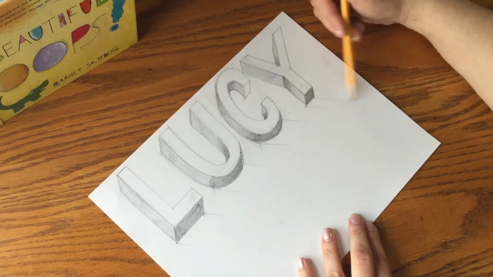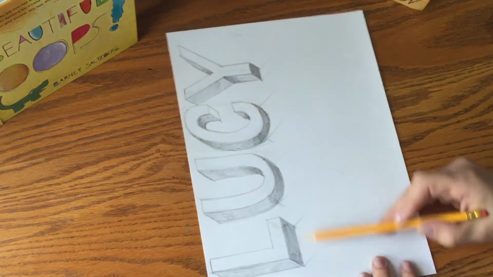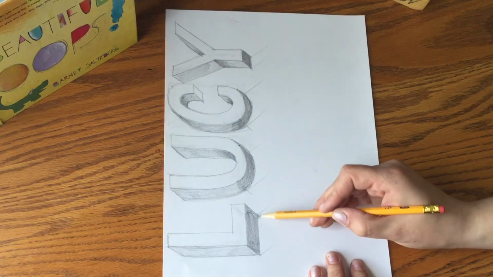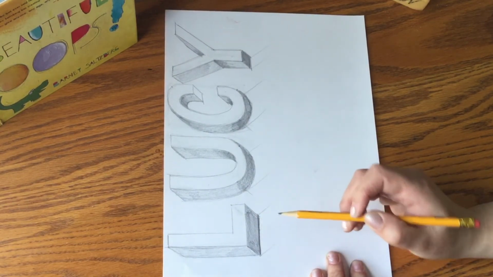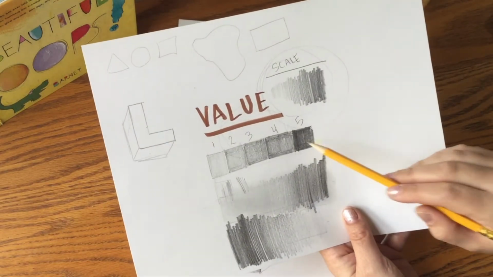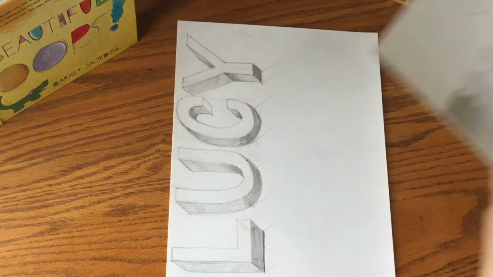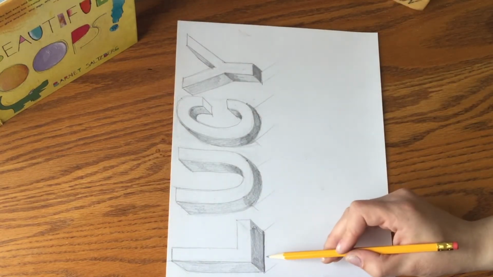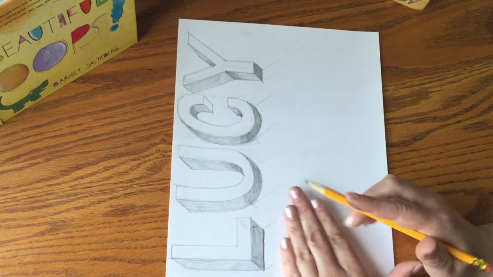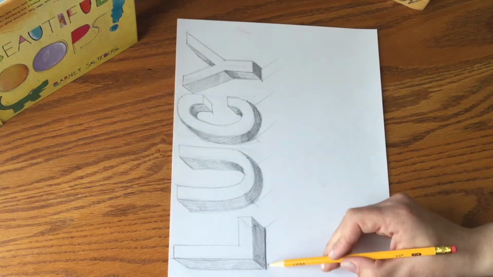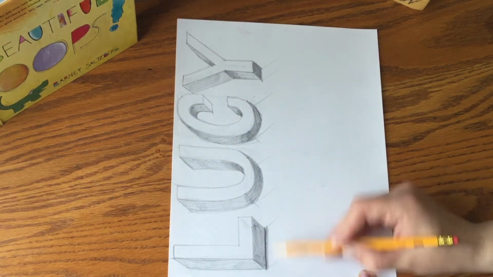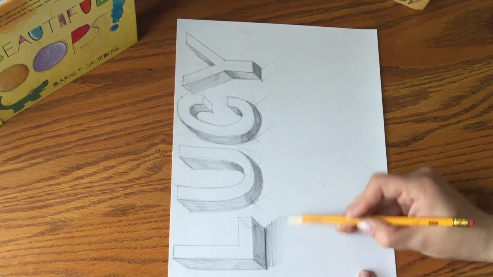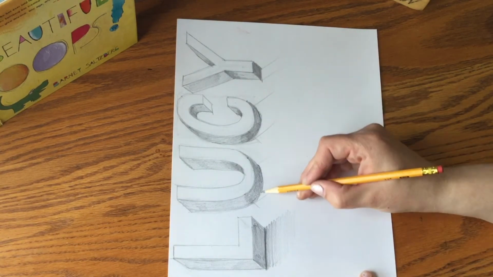I'm not worrying about whether it's perfect, just generally. Then I'm going to take my pencil and go really, really dark, value 5. I'm going to create this very big separation from this space to where this line is down here, and then go nice and light away until you basically don't see it anymore.